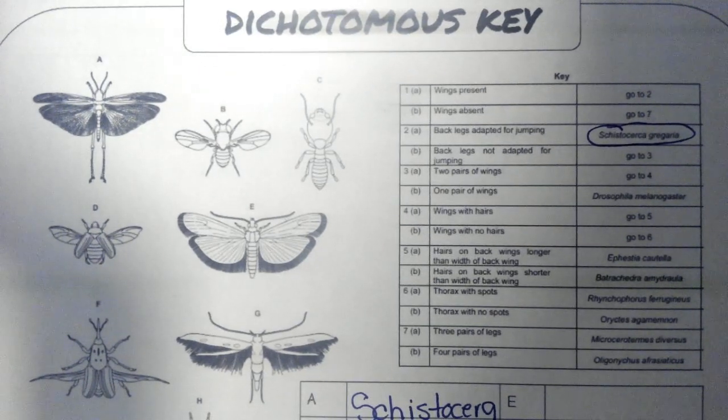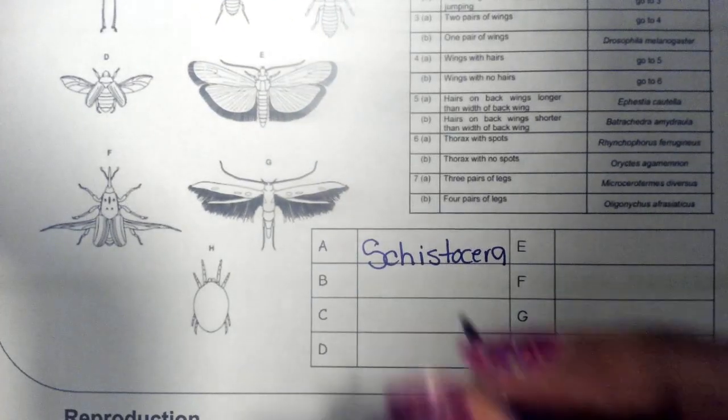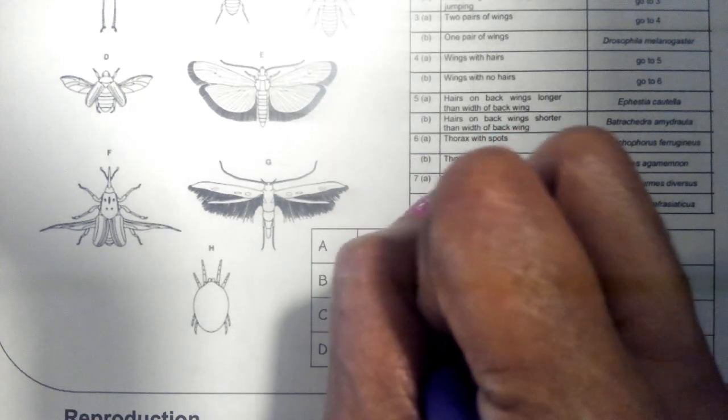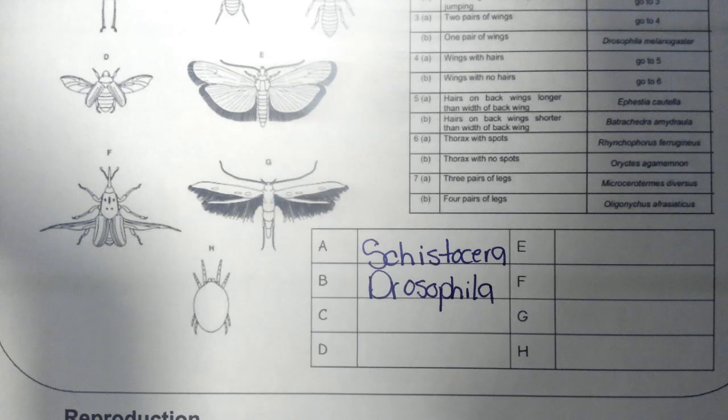Okay, so wings present, yes, you go to 2. Back legs adapted for jumping, not adapted. They are not adapted for jumping, so we go to 3. He has 2 pair of wings, or 1 pair of wings. Now when they say 2 pair of wings, they mean like this bug here. He has 2 pair of wings. This one has 1 pair of wings. This one has 1 pair. So he has 1 pair of wings. So this is a Drosophila. And actually the Drosophila is the regular old common housefly. That's the one that drives you crazy, that gets in your house and you want to get him out.